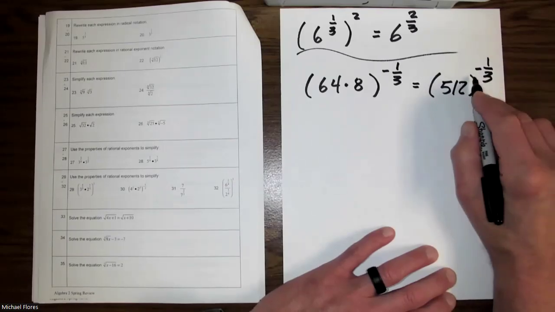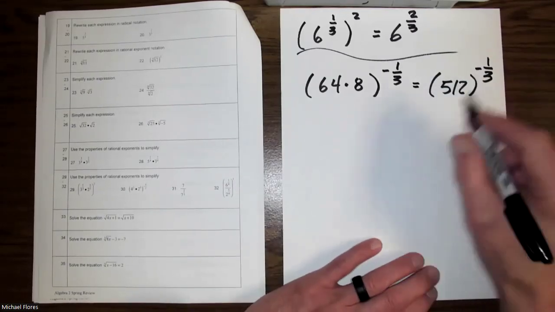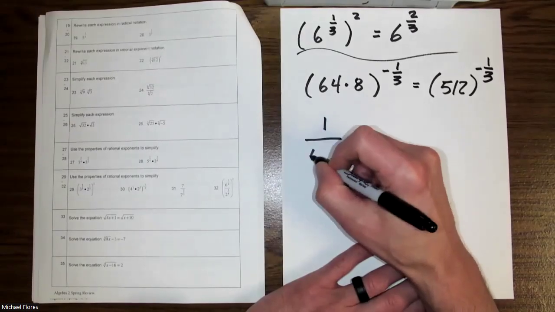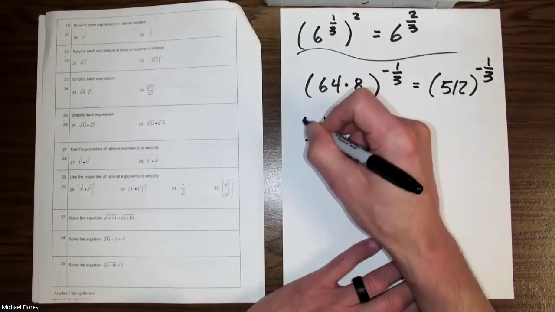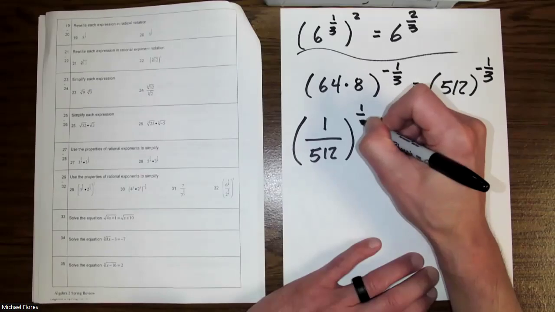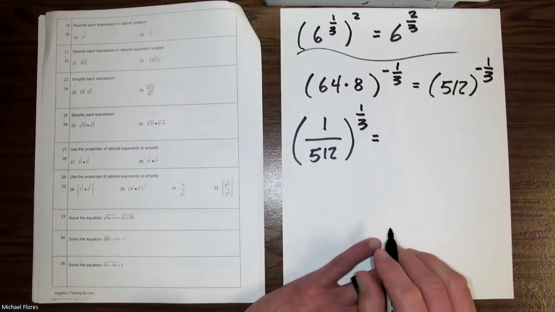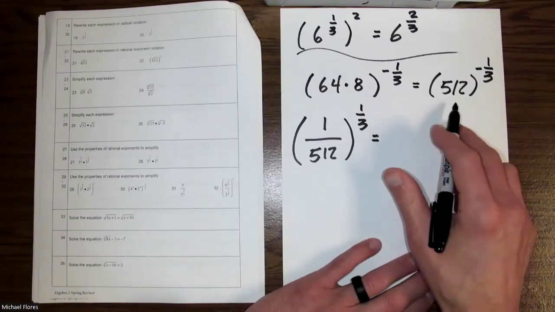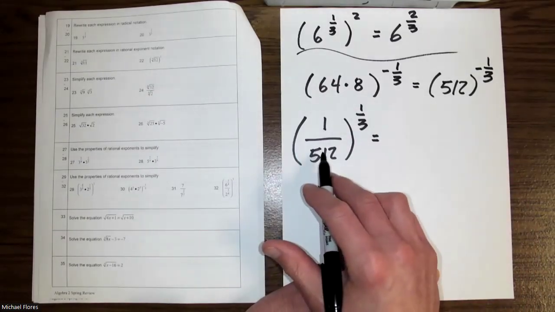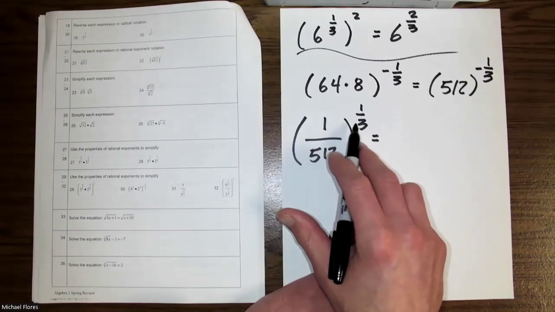Okay, I'm going to take care of the negative property of exponents. All right, I took care of the negative property of exponents. So 512 became 1/512. The negative is gone.